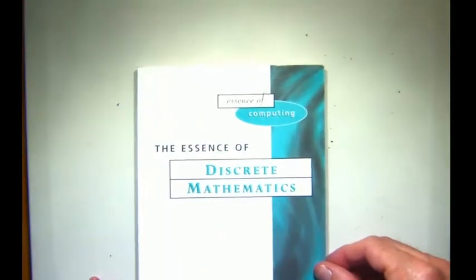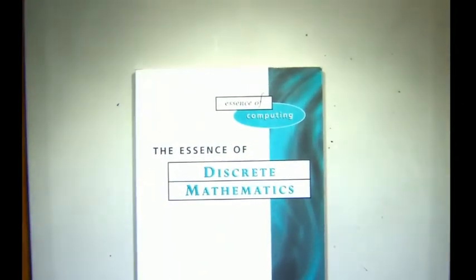There's a series, The Essence of Computing, and they have a volume, The Essence of Discrete Maths. My problem with this is that rather like vanilla essence, in places you get about 2 drops and you think, is that it? And frankly, no, that is not it. So it really doesn't give you quite enough. But on the other hand, if you just feel like something a bit gentler, please, give me the real basics, you could try that to start with. But caution, caution, it really doesn't go far enough in a number of respects.